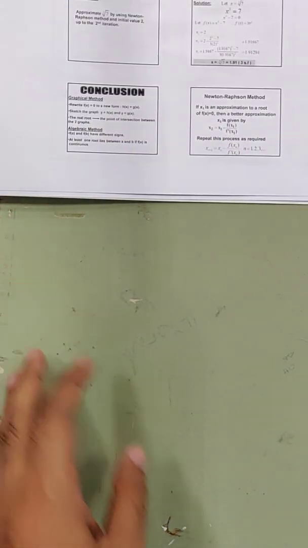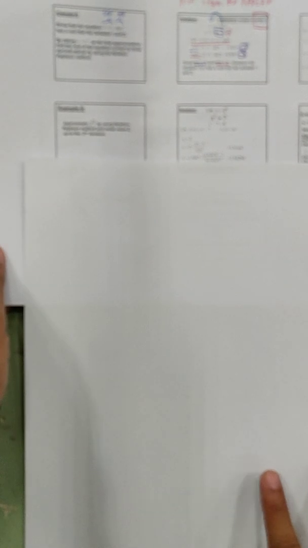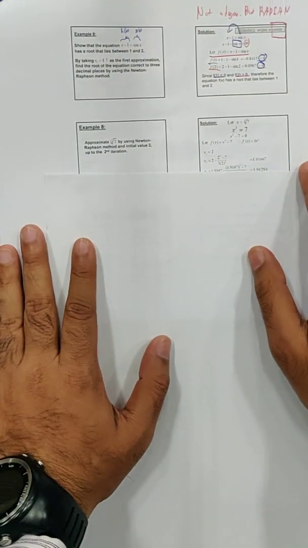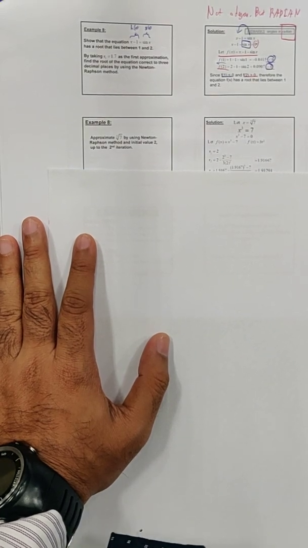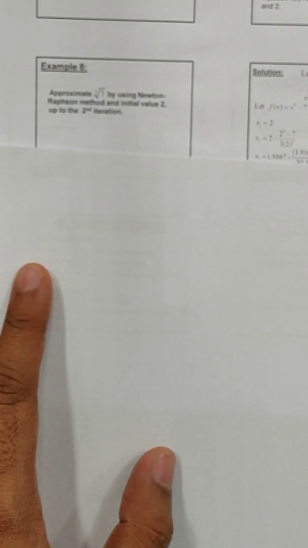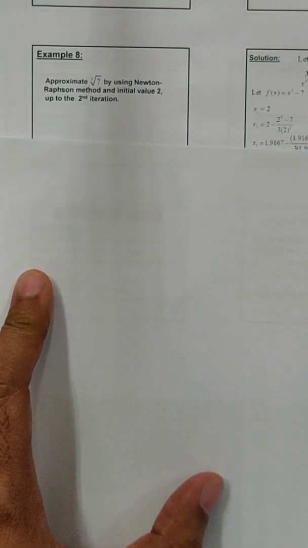One more example for you. Okay, for this example here, it's a bit weird. Can you see?